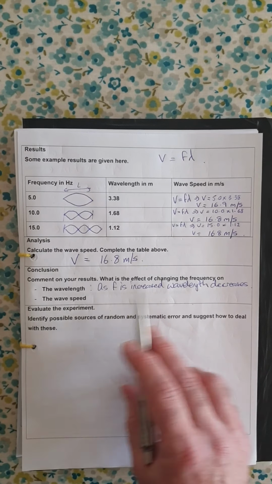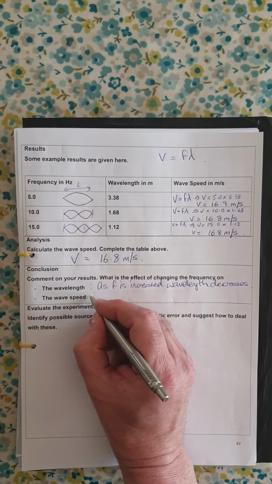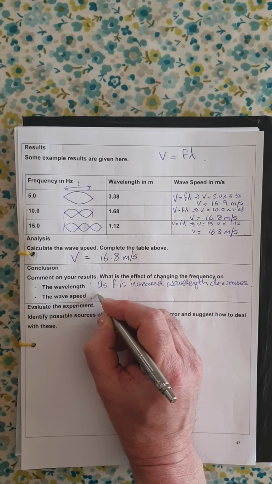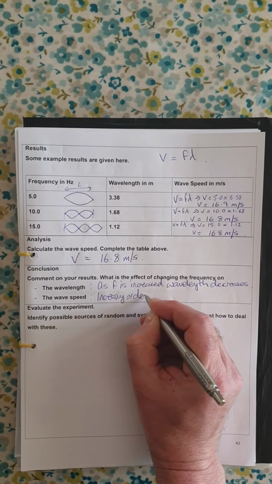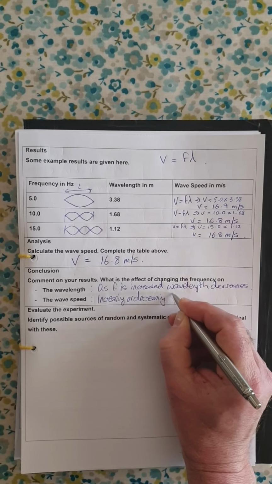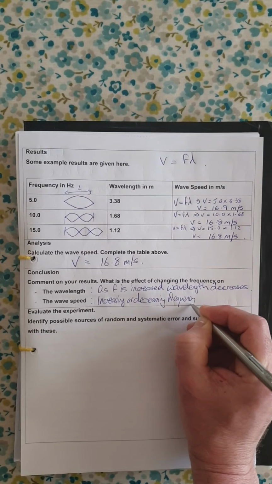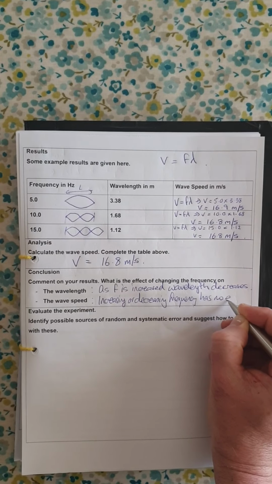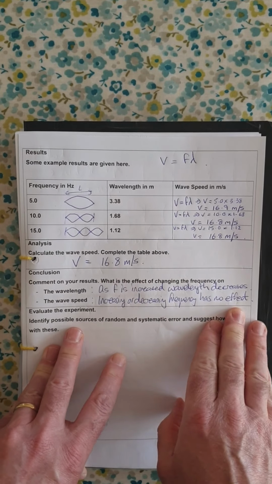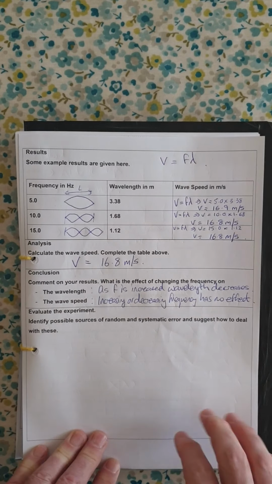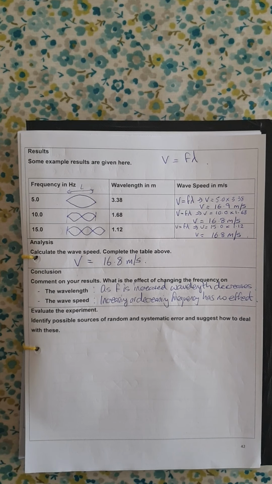What is the effect of changing the frequency on the wave speed? We can say that increasing or decreasing the frequency has no effect. And that's what we expected. We expected that in a particular material, the wave speed should always be the same. And that's what we find from the experiment.